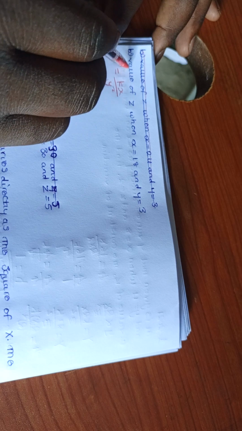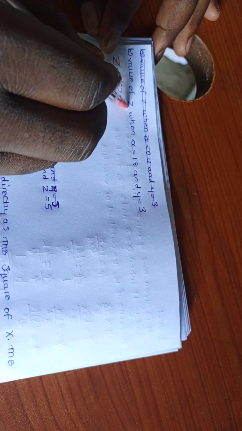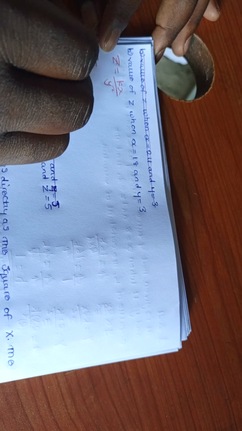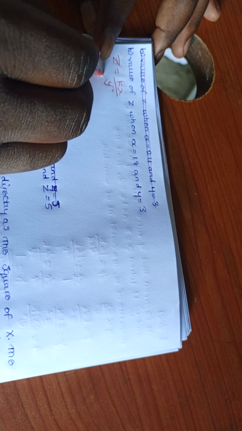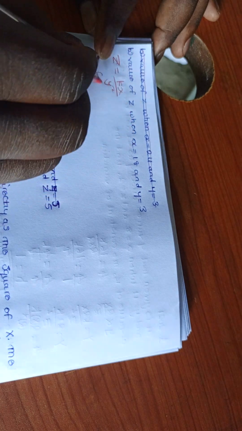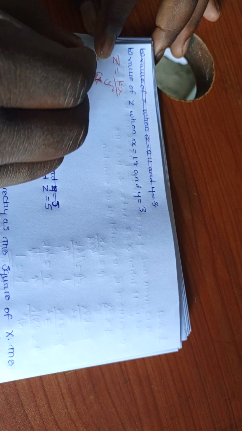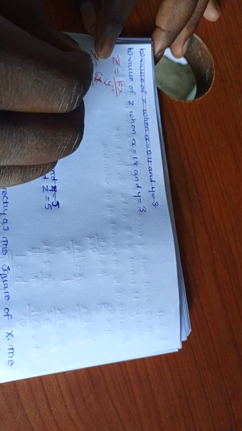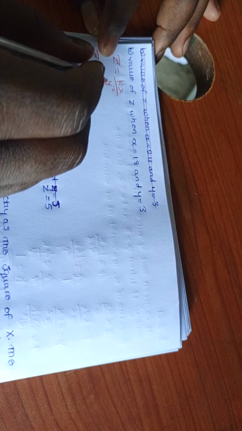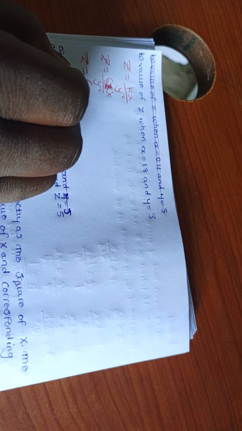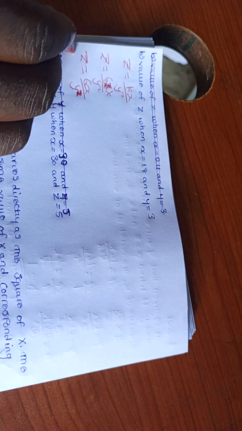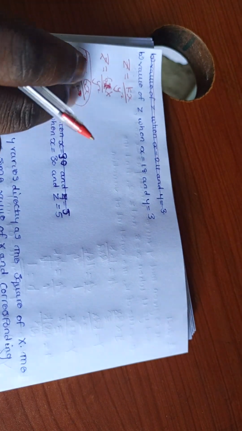So my z is what? The value of z, I don't know for now. z is equal to my k, which is 6, x for now I maintain, then over y squared. So my new equation will be z is equal to 6x over y squared. Yeah, this will be my equation, and I'll be using this equation throughout.